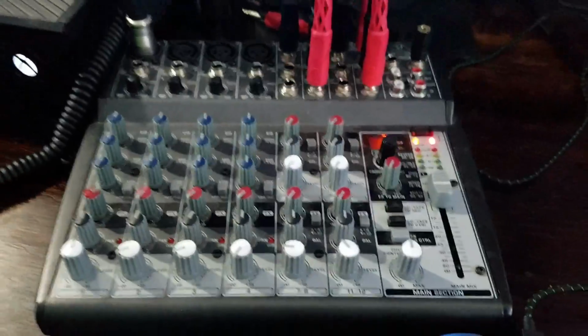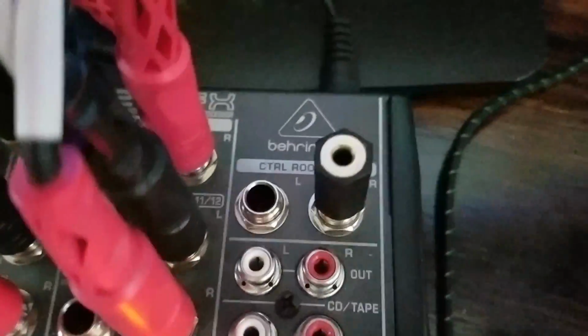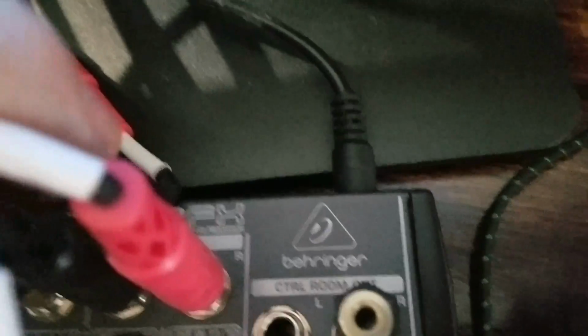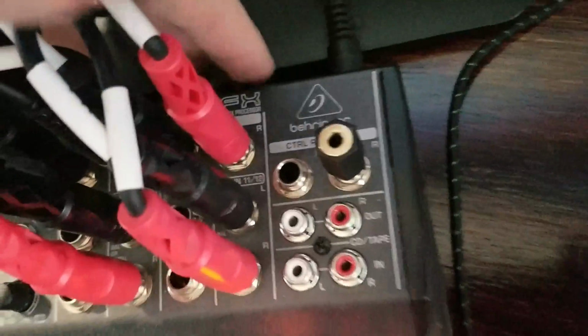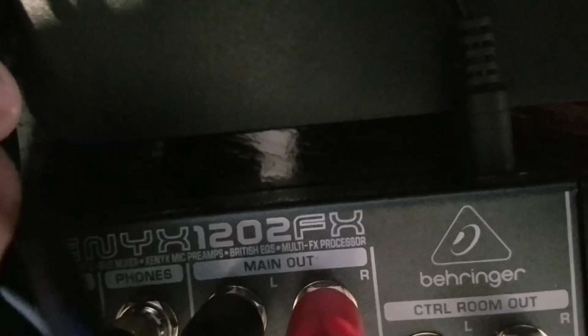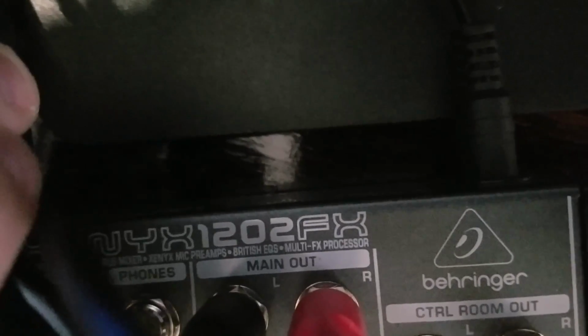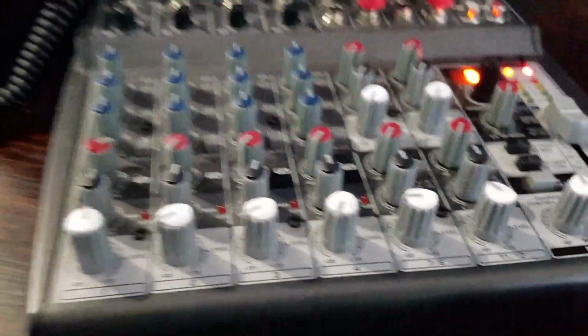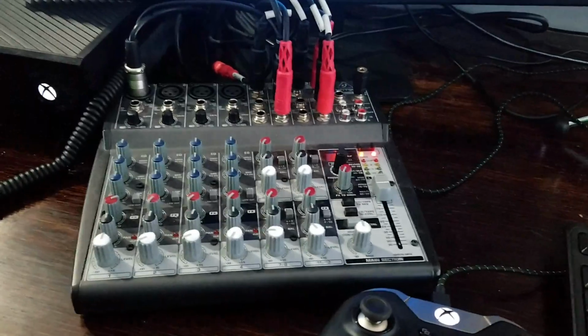If you have any questions or whatever, this is a Behringer, Behringer, whatever they call it. Xenyx 1202FX. So 1202FX. This doesn't have the USB out like maybe a Mackie Pro FX would.